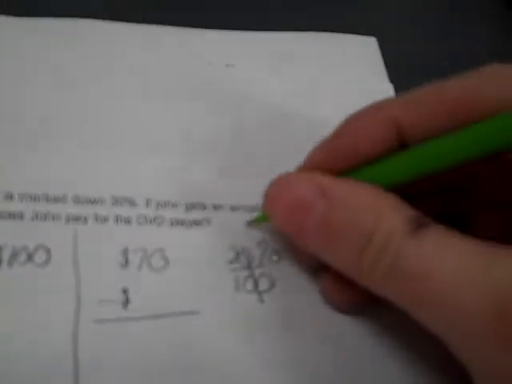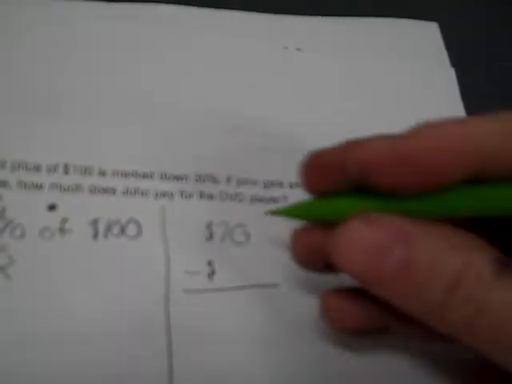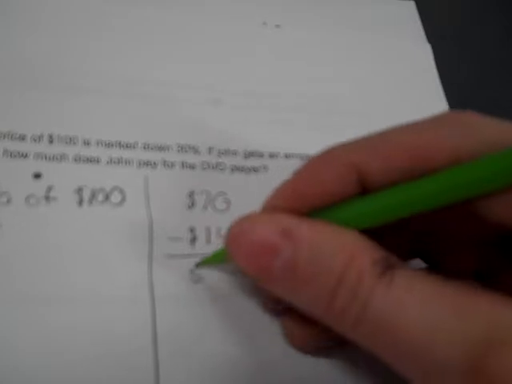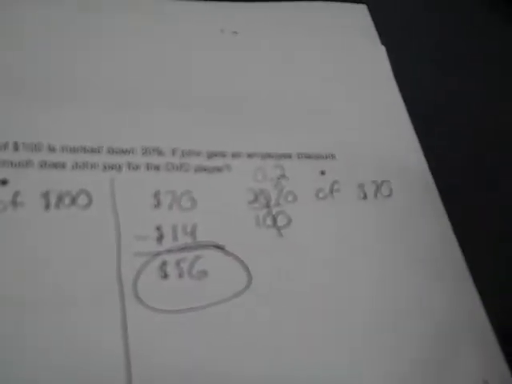And then the word of means you multiply. So I take 0.2 times 70, and that tells me how many dollars I subtract off. So 70 minus 14 is 56. And that's your final answer. If there's a third percent, I'd have to keep going.